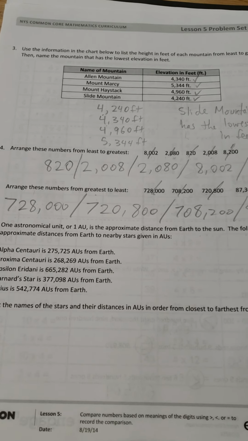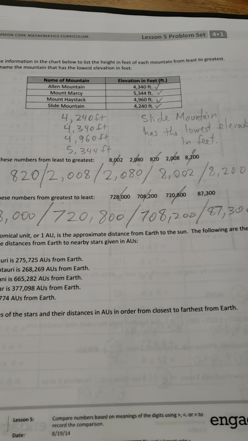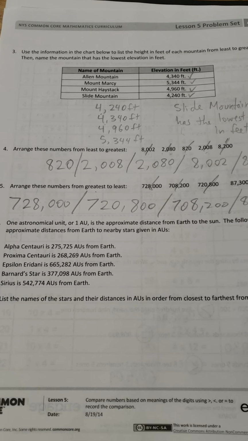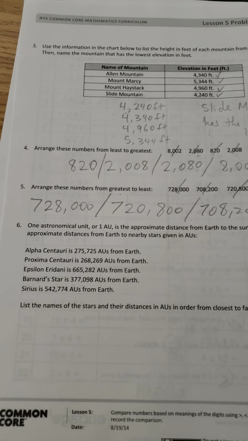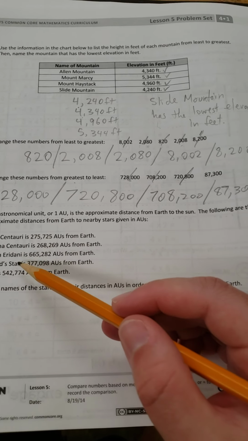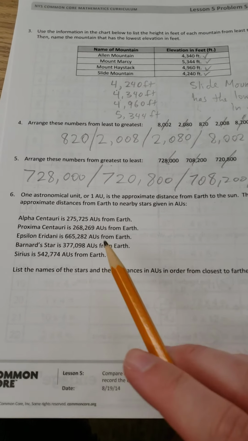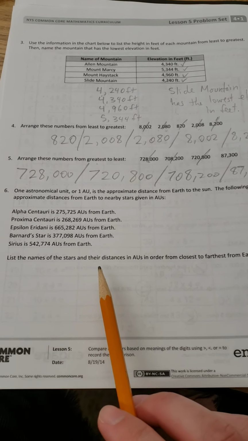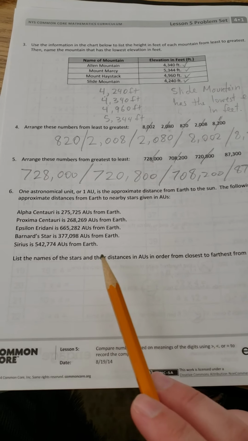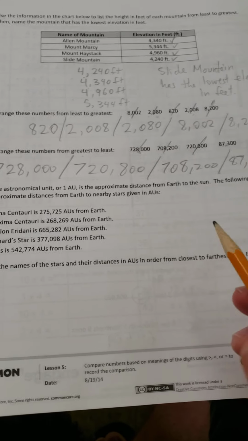All right, last one. 1 astronomical unit, or 1 AU, is the approximate distance from Earth to the Sun. The following are the approximate distances from Earth to nearby stars given in AUs. All right, I'm not going to read through all of these, but here are the numbers, and here are the star names. So we're going to compare these. It says list the names of the stars and their distances in AUs in order from closest to farthest. So the smallest is going to be the closest to Earth, right? Smallest. So basically smallest to greatest.